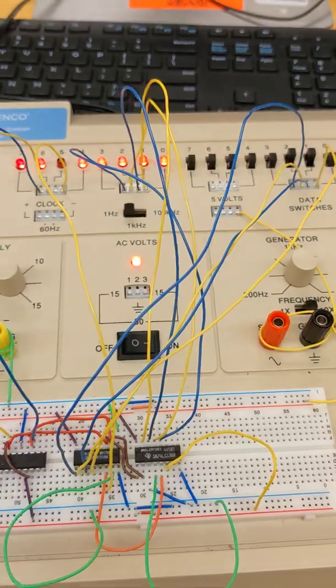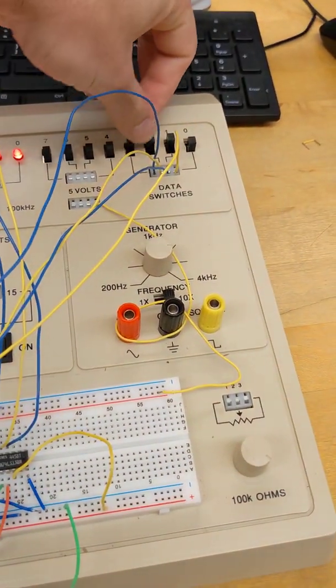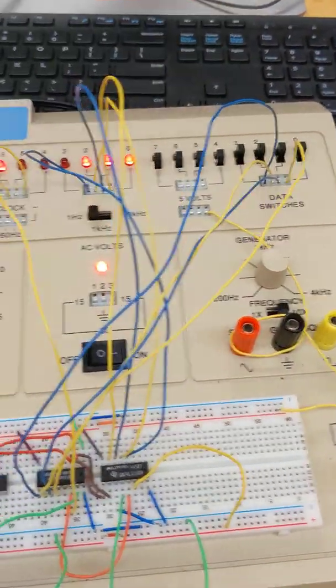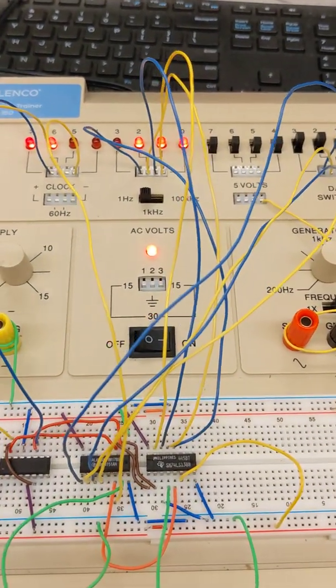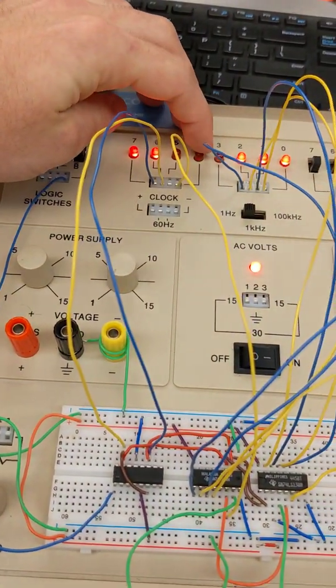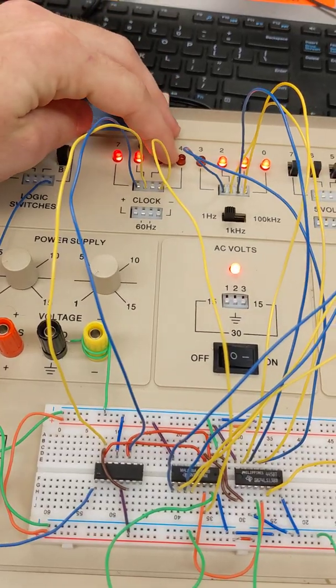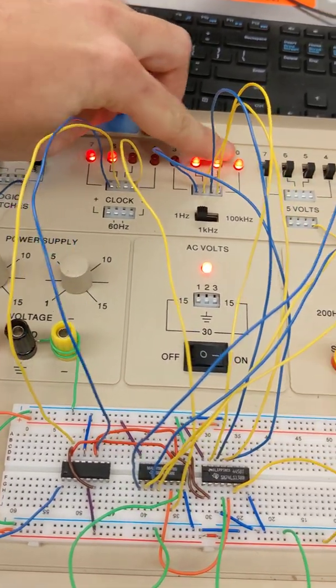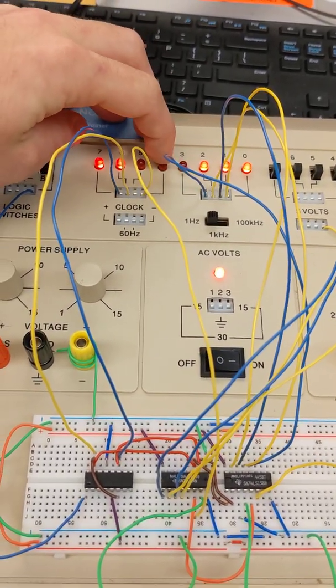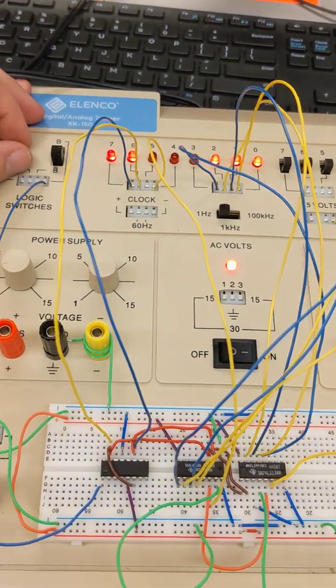So what's going on here? Well, let's activate all of the inputs to high, and now we can see that the 4th state is indeed low and the output Z is low. So anytime one of these outputs is low, the output Z is low.